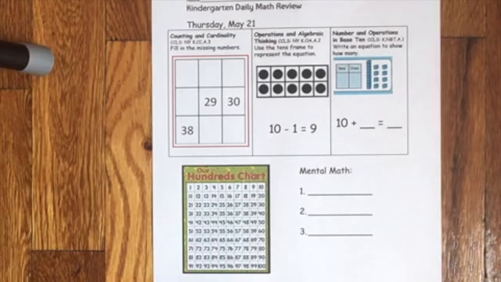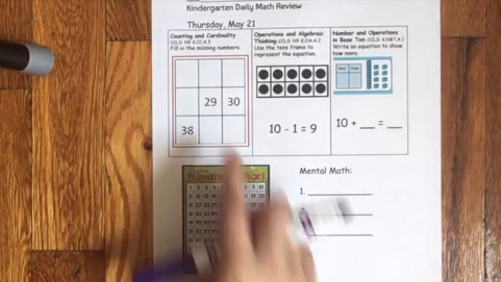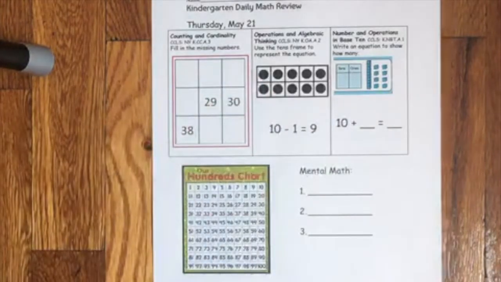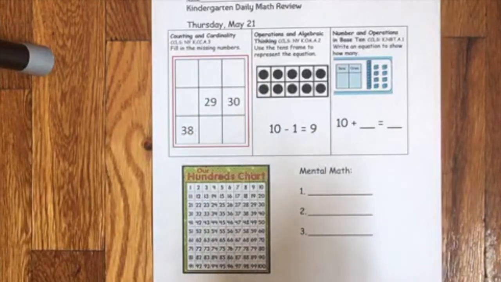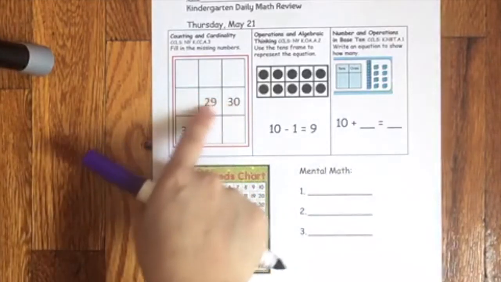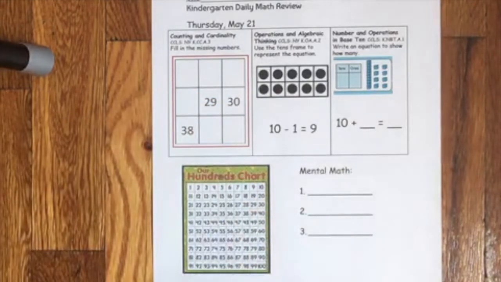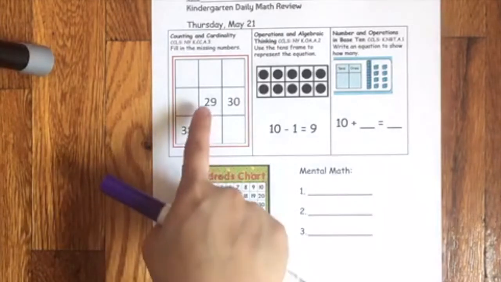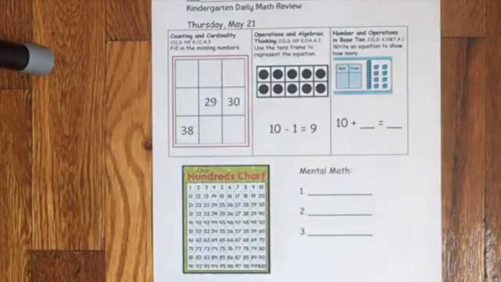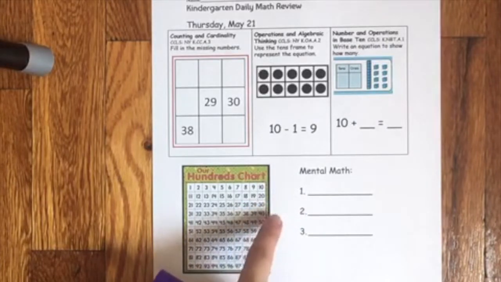Alright, so we're going to start with the first box, and it says to fill in the missing numbers. And what we can do is use the hundreds chart down here to help us. Okay, so we have the whole first row completely missing. So maybe let's move on to this row that might help us. Okay, so we have the numbers 29 and 30 there already. Maybe let's take a look at our hundreds chart to help us.